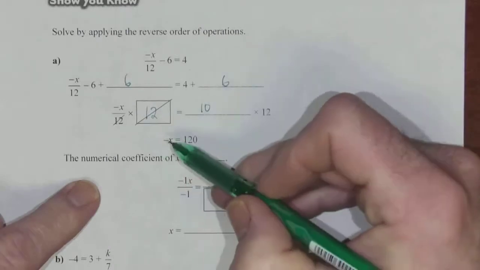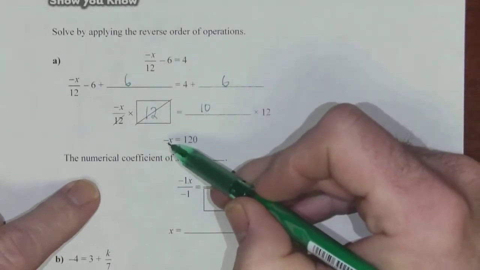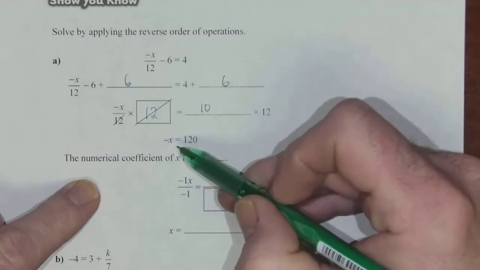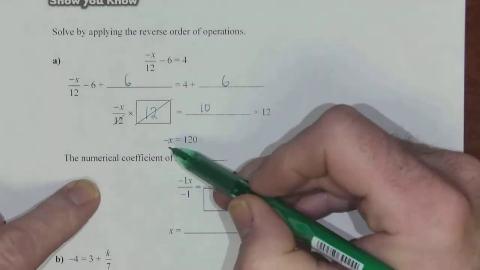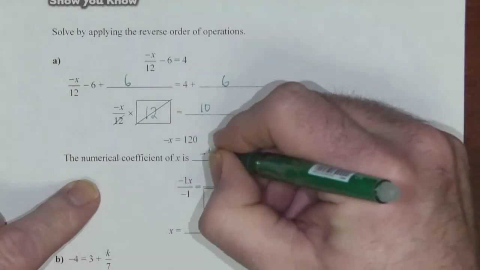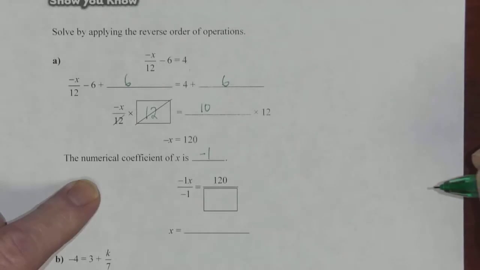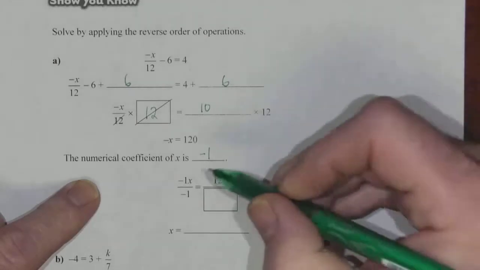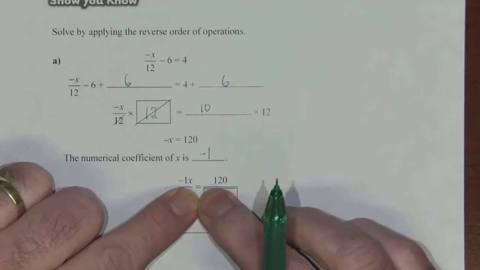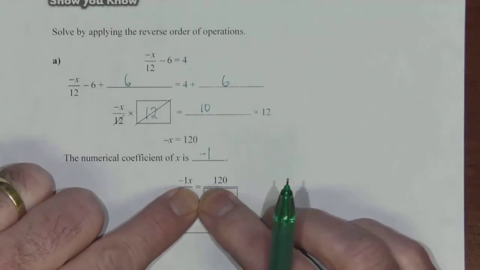Now, when you see this, you need to think about what this actually means. This actually means negative 1 times x equals 120. So there's a numerical coefficient for x, and that is negative 1. So you need to remember that. So if that's the case, then we've got this equation here, negative 1x equals 120.